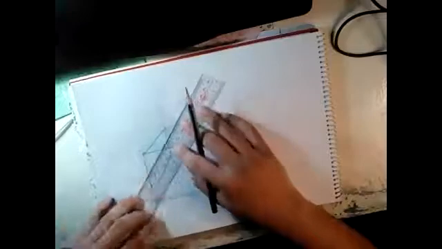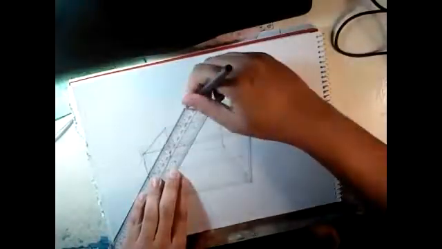So maybe I'm just gonna put some line here. And of course, these are also converging towards that vanishing point because community pantries have double layers, right? And another layer here. It's like a floor.